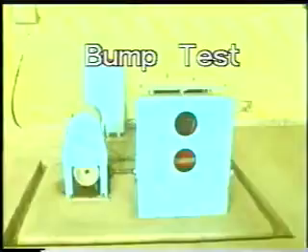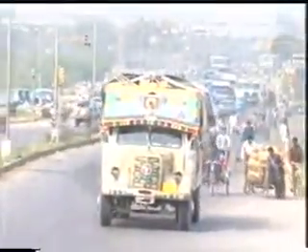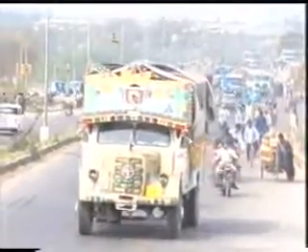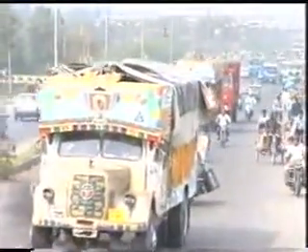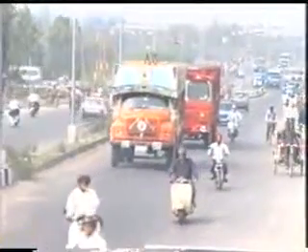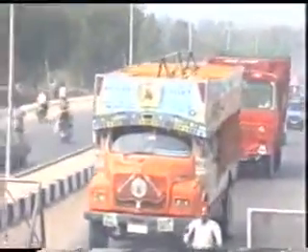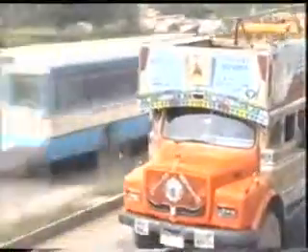Bump test. Bump test is intended to determine the suitability of the equipment for transport or use in applications where it may be subjected to repeated shocks, such as those that occur in vehicles traversing through rough roads.